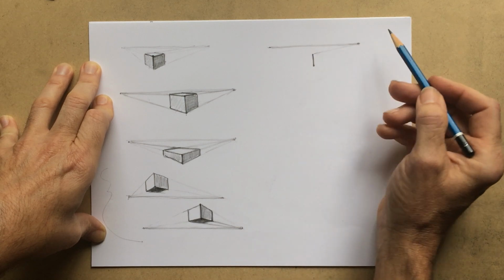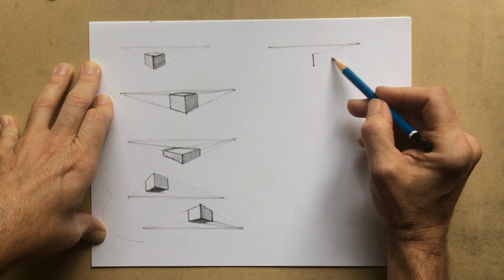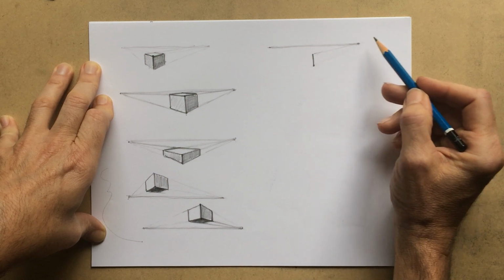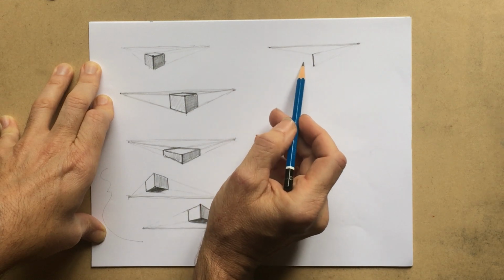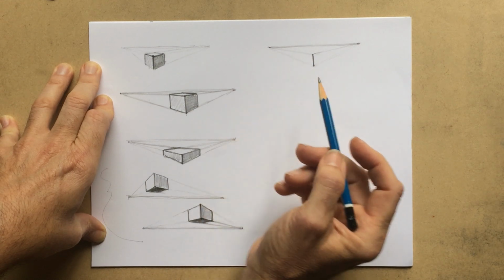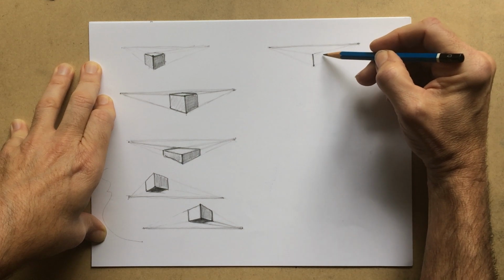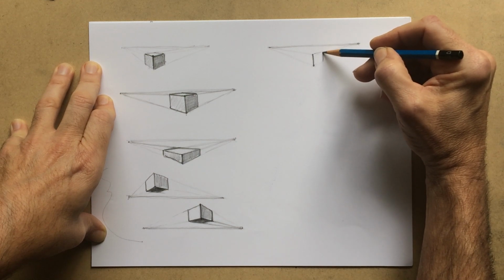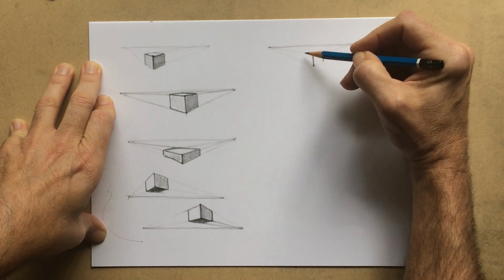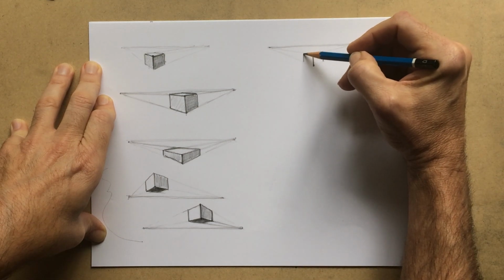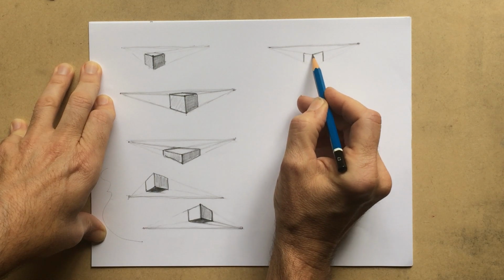I'm going to sketch some perspective guidelines. And these are going to tell me the couple different angles. I'm going to sketch in my right edge and my left edge.